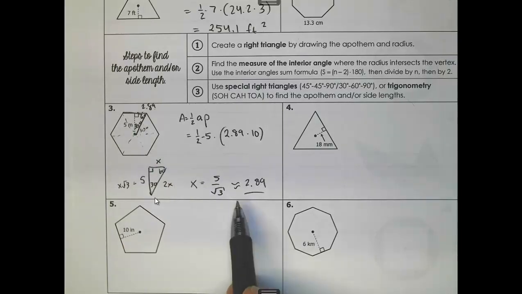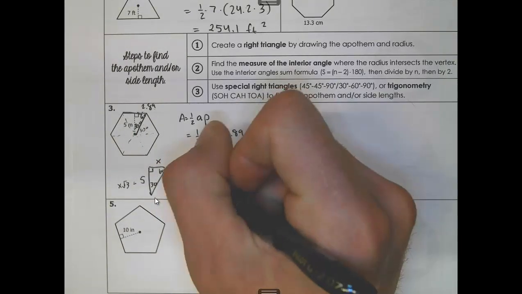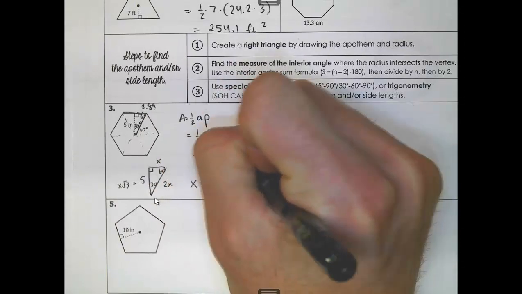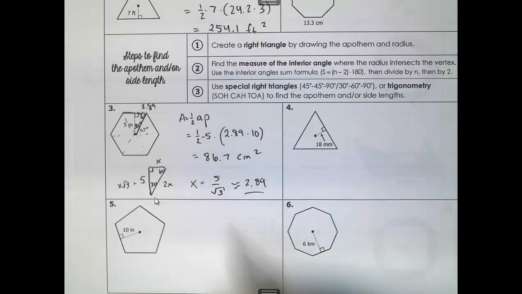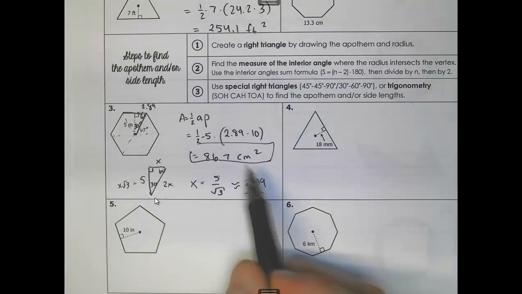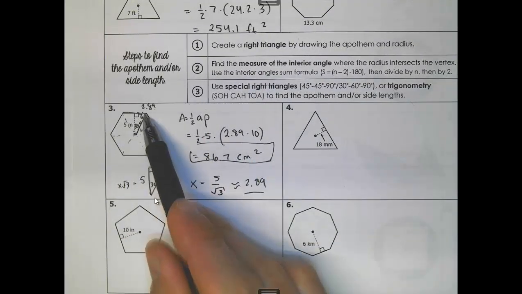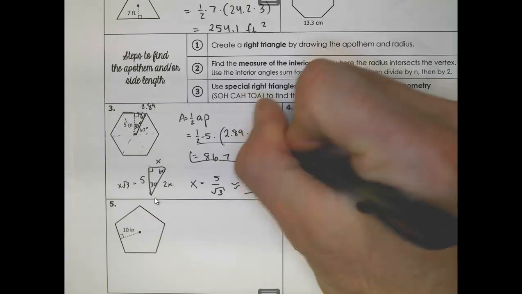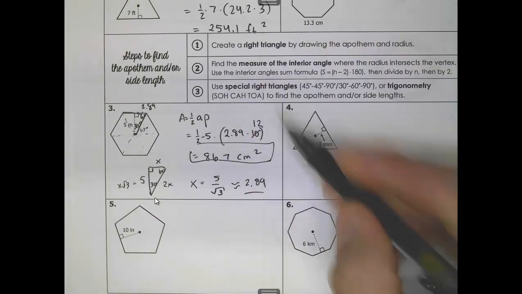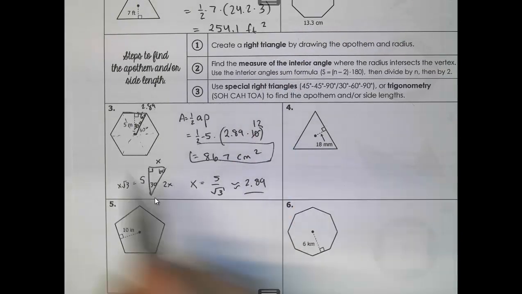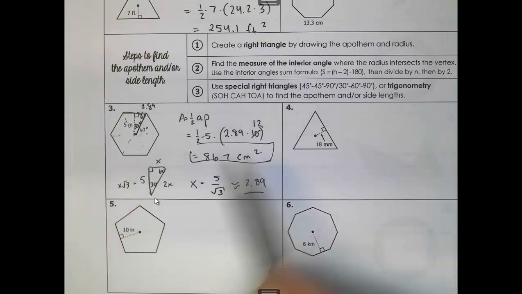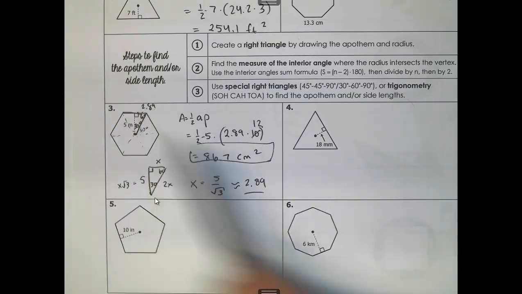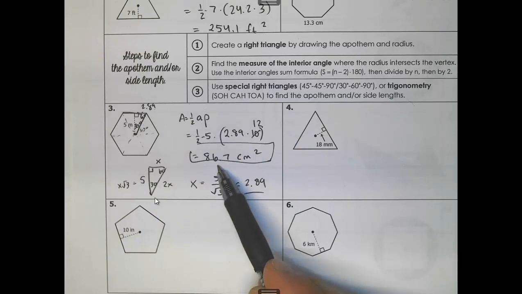That gives me my answer of 86.7, and we want square centimeters for our unit. That one was trickier because we actually had to find more information before we could find the area. And I'm sorry, I made a small mistake. This is supposed to be a 12 right here. If you multiply by 2 and then times 6, that's 12, not 10. So there are 12 of these little 2.89 parts around, and that gives you the correct answer of 86.7.